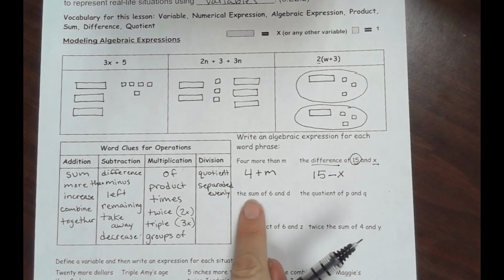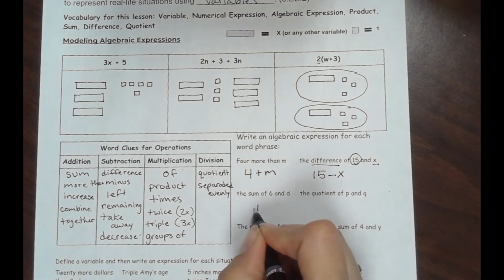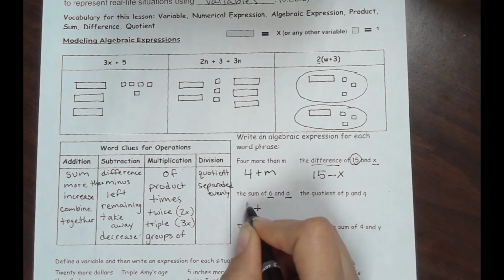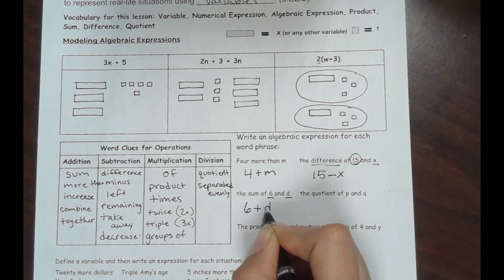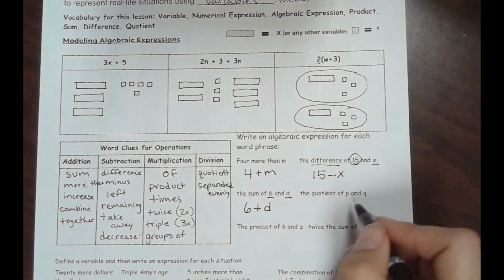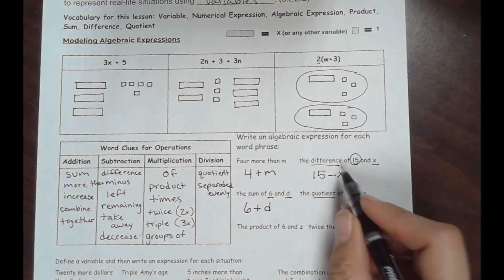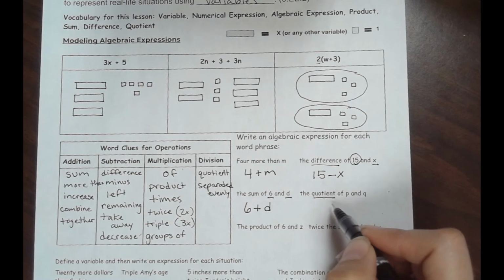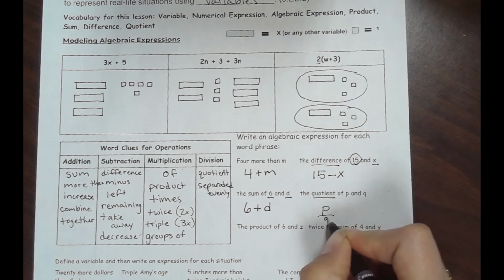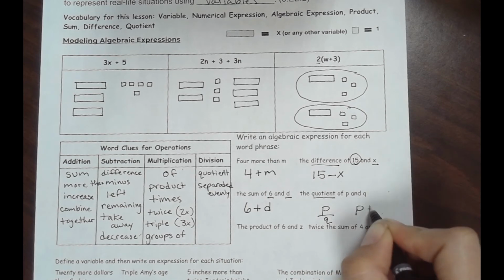Okay, the sum is an adding word. And what are we adding? 6 and D. The quotient of P and Q, okay, quotient is another one that order matters. So this would be P divided by Q. We could also write it P divided by Q.